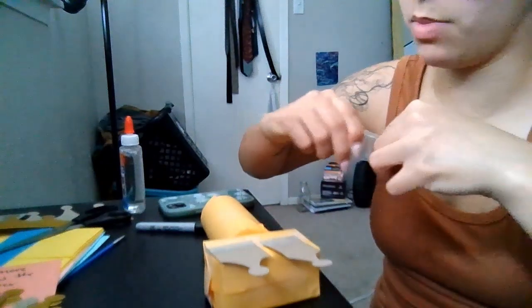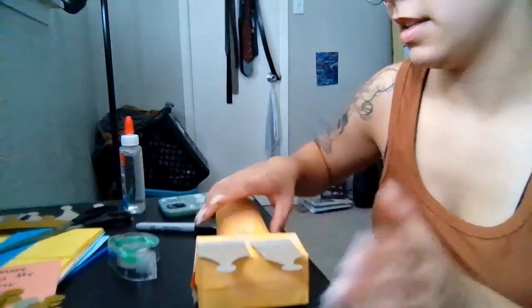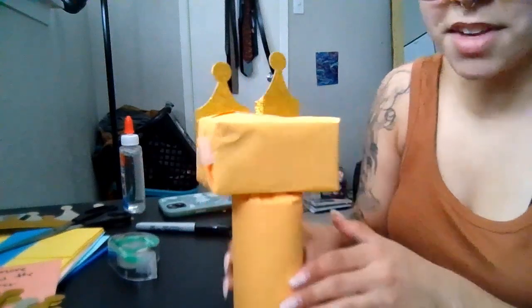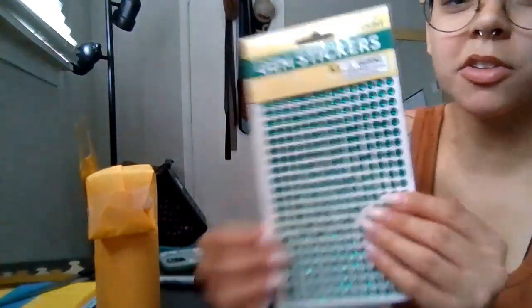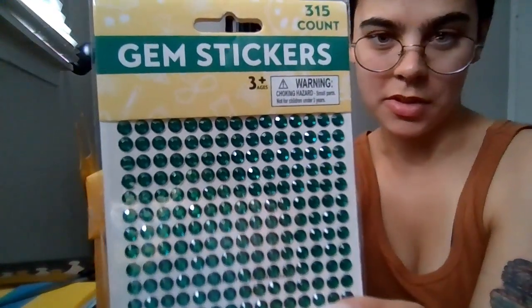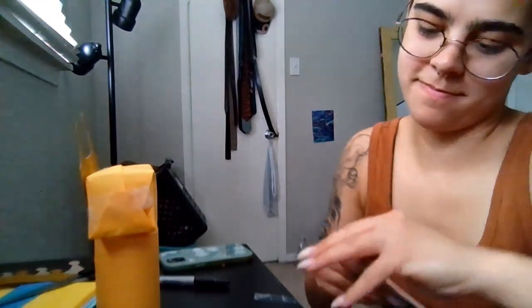I'm also gonna put a little bit more tape on his head because it's a little flimsy. Okay, so now we have our cat ears. Yay! All right. So, what should I do next? I think I'm gonna go ahead and use these circle diamonds for his eyes. Okay, so let's open these up.